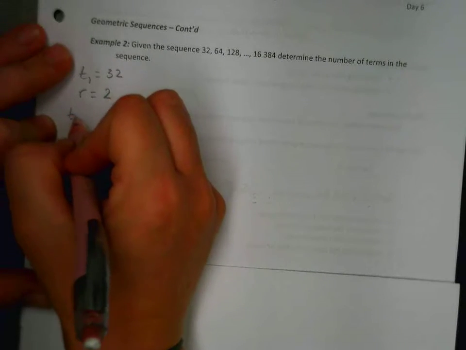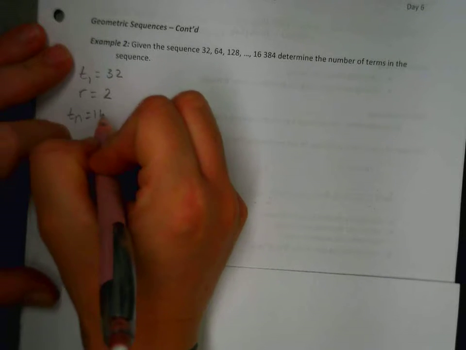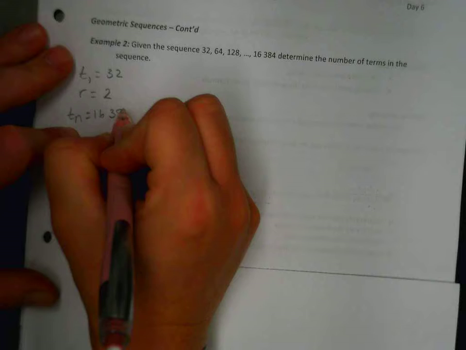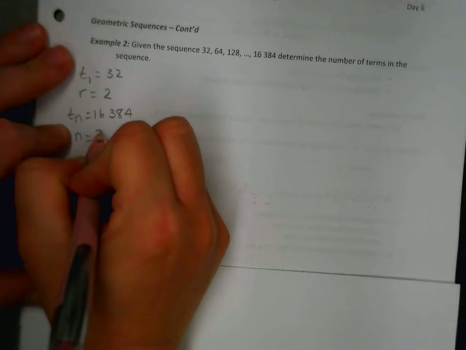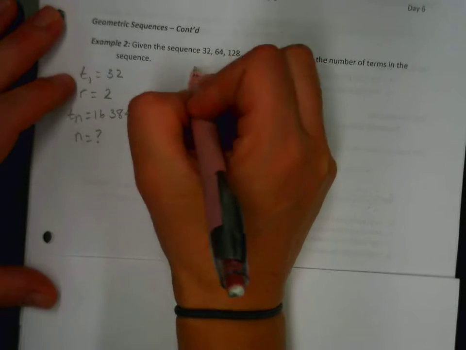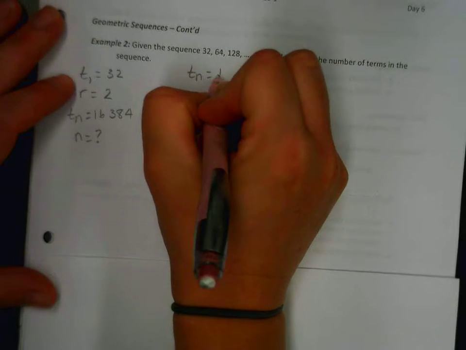My last term of the sequence would be, but I don't know the n value of that, 16,384. And my n value is an unknown. This is what I want to solve for. Okay, so I'm going to substitute everything I know into my formula.